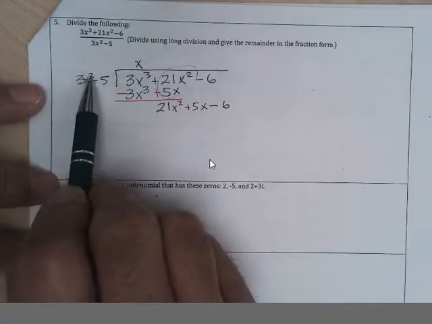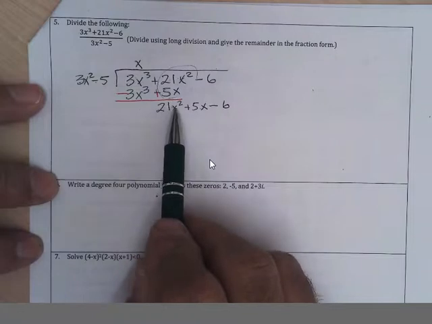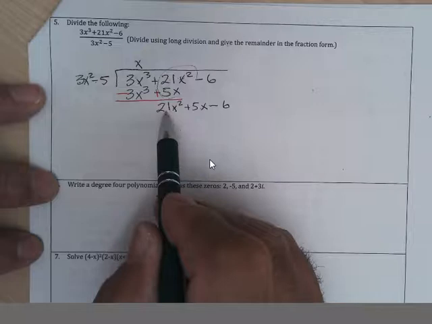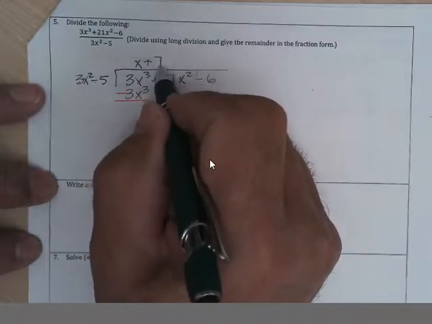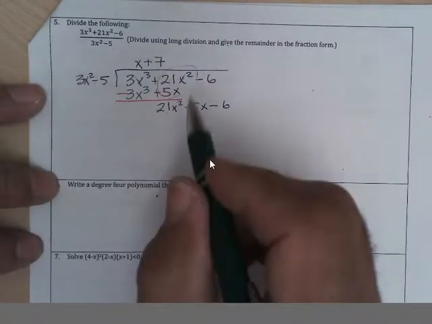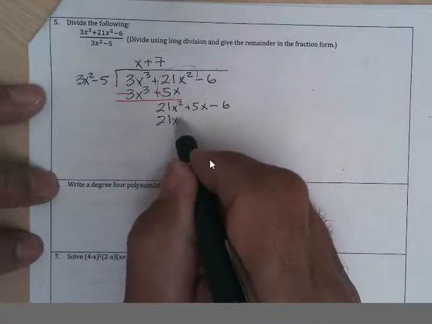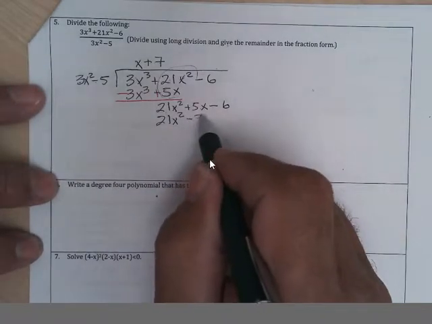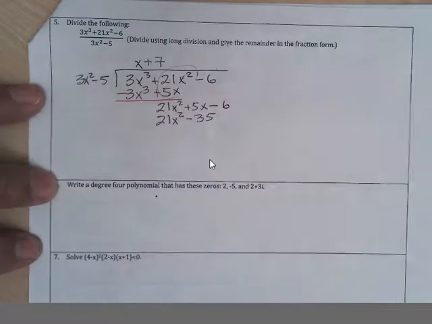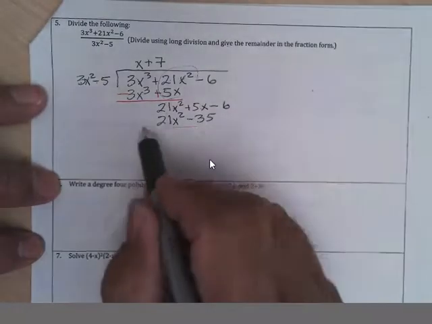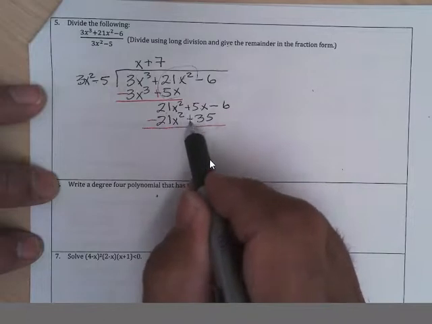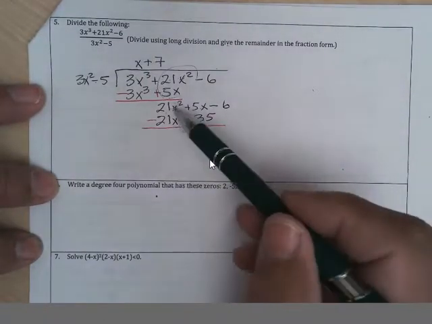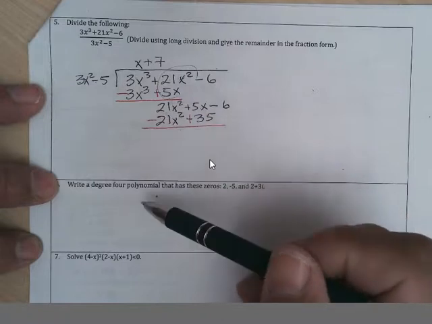So 3x squared times what makes 21x squared? Well, they both have the x squared, so I just have to multiply by 7. 7 times 3x squared is 21x squared. 7 times negative 5 is negative 35. Saying is draw the line, change the signs, and now we add like terms. These are like terms, they add up to be 0.